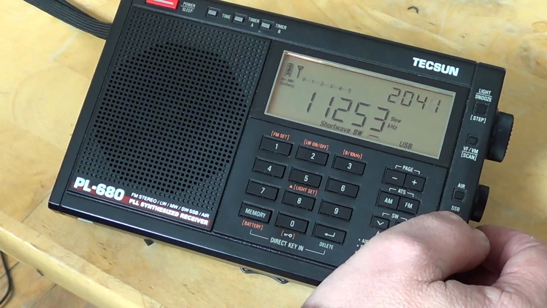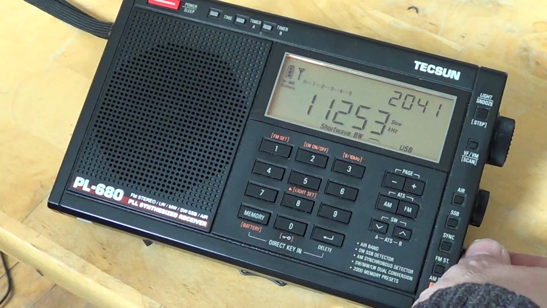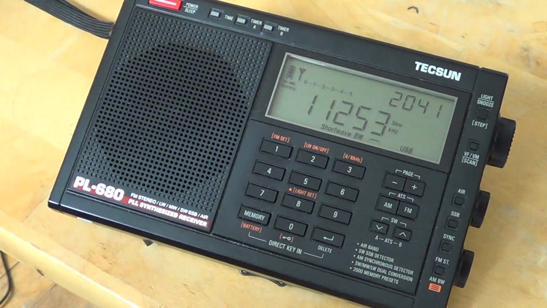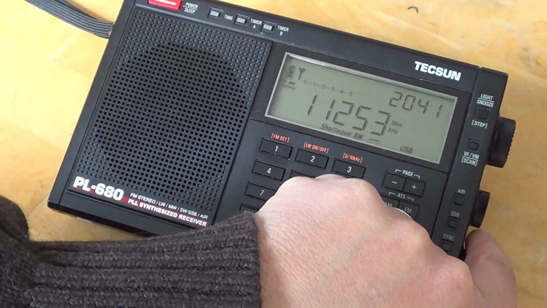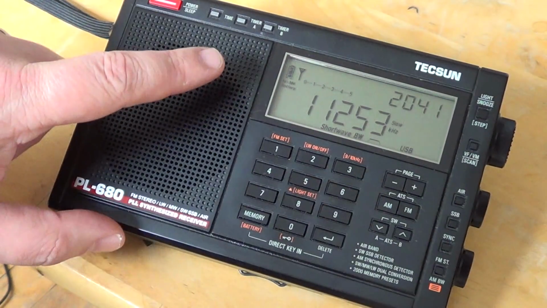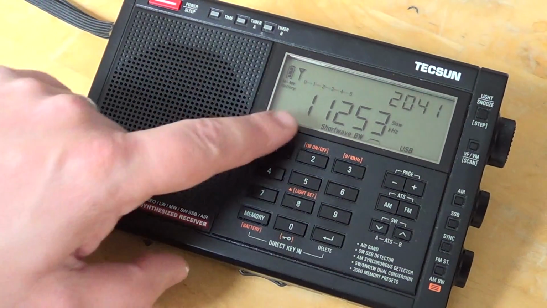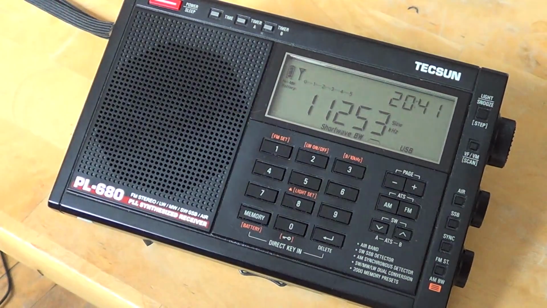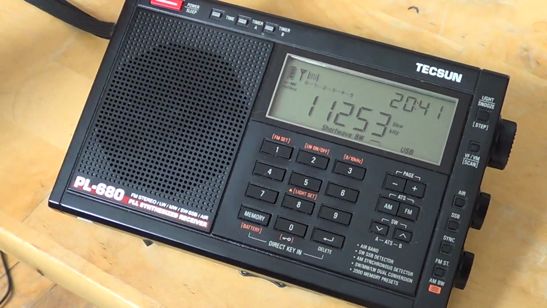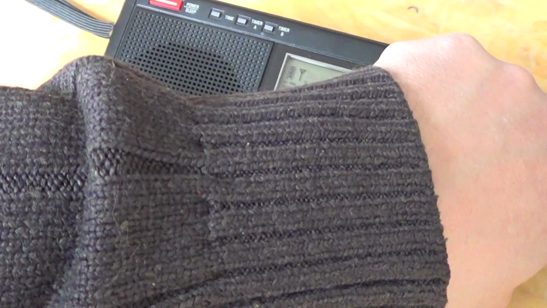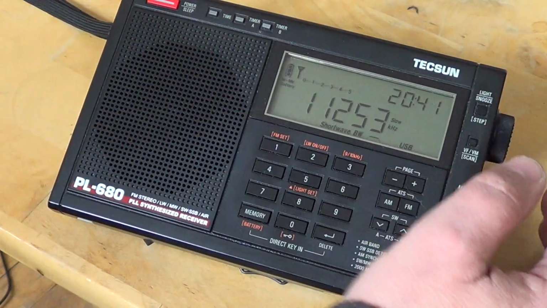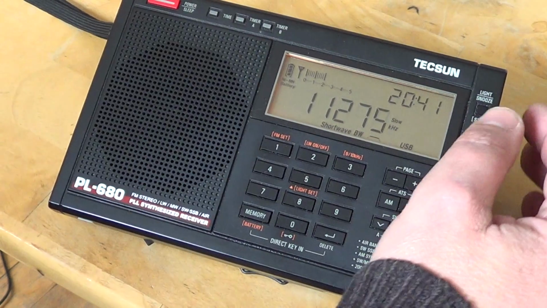And here there's a little something. It's not very strong, but you can see the importance of tuning slowly. If you hear that very faint signal, I believe this is the Royal Air Force weather from England. I'm tuning around. It's very weak, but it's there, and I'm only using the telescopic antenna.